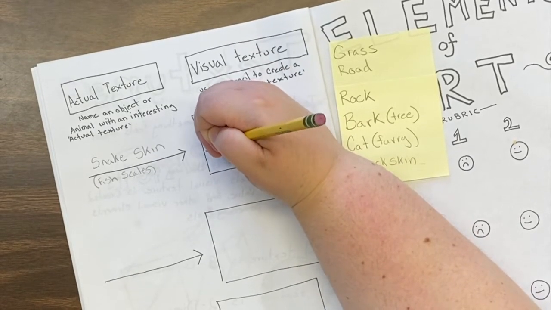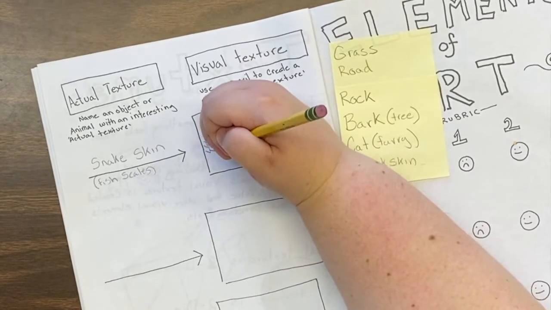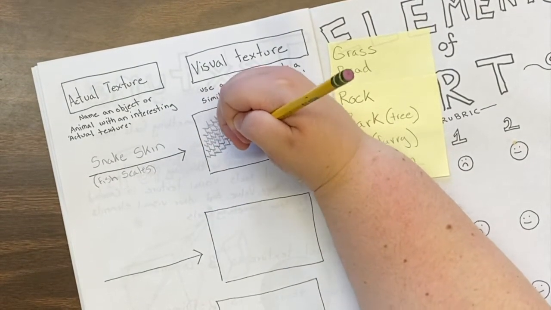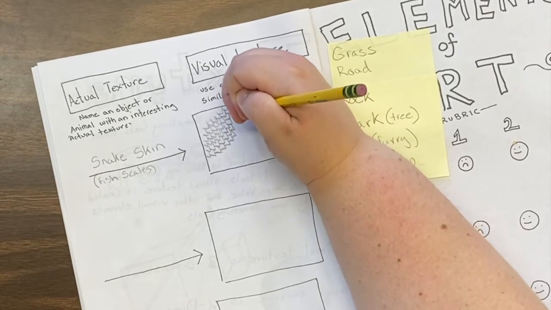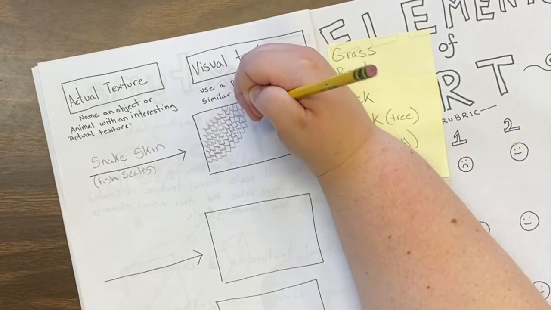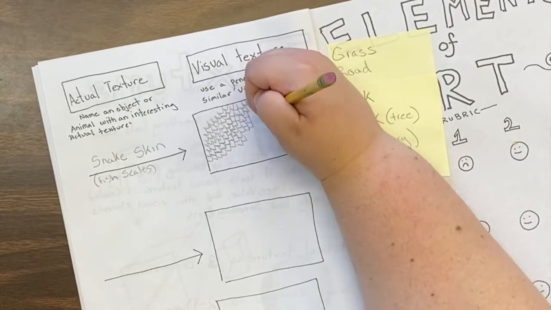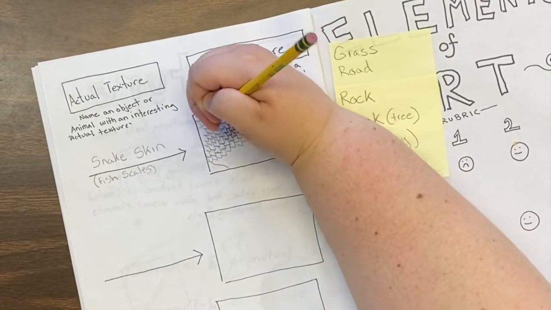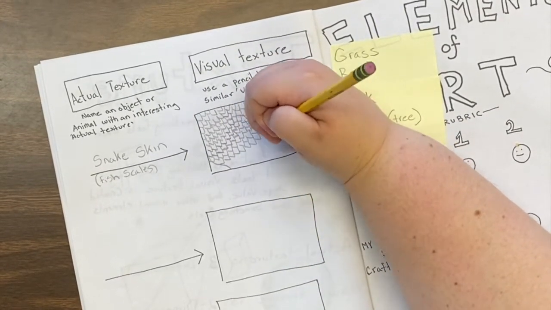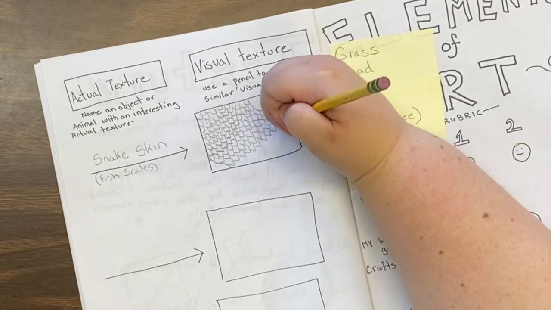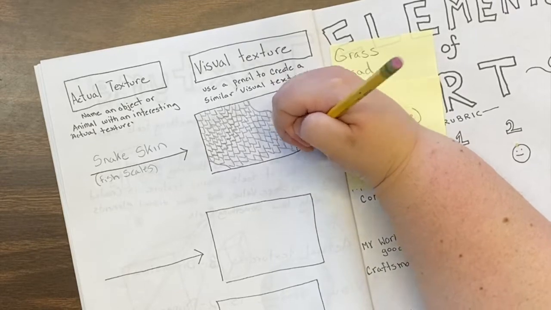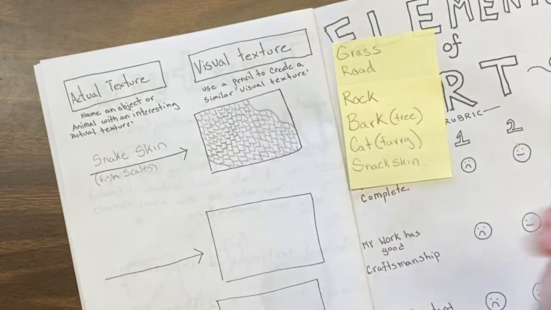So I'm gonna make my snake skin. I'm gonna work on it. I'll probably speed this part up. There we go.